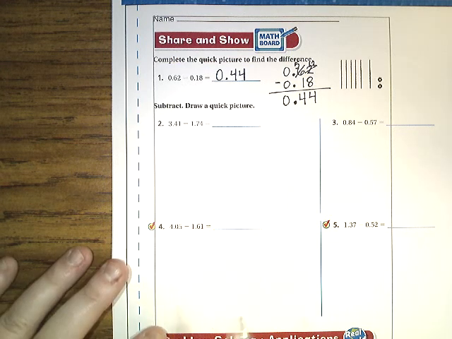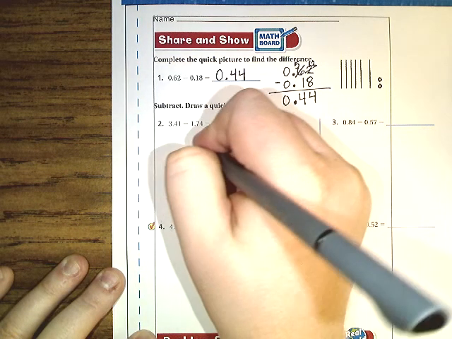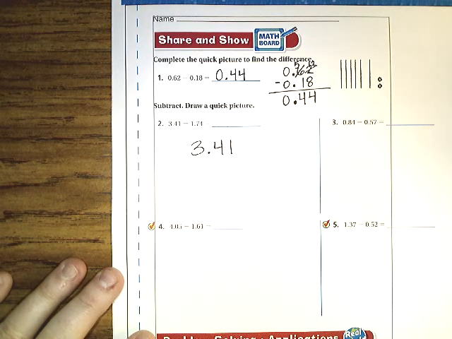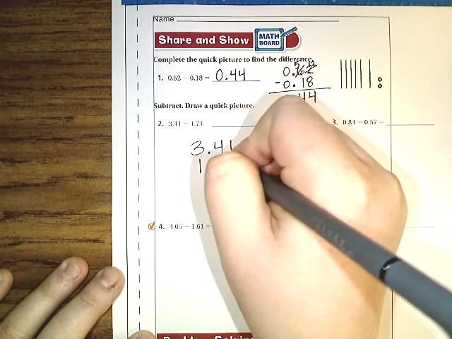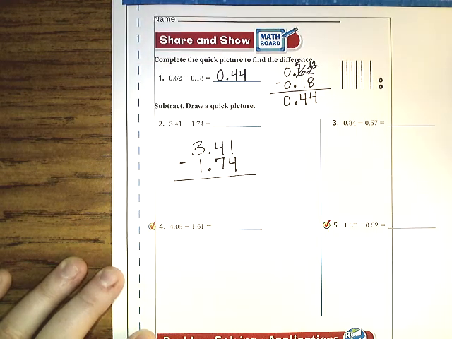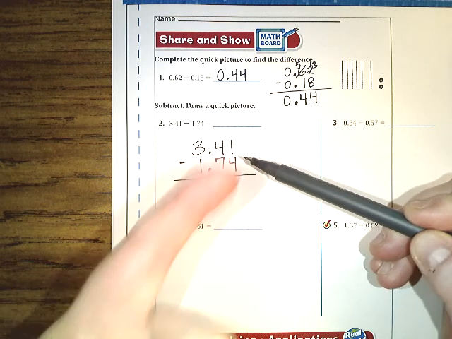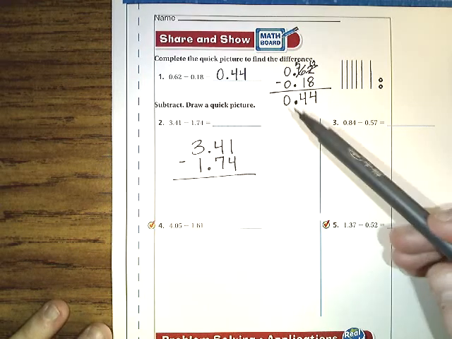First thing we do, put the big number on top, which is 3 and 41 hundredths, and we put our little number on the bottom. One thing we keep in mind when we do this is we line up our decimal points. 1.74. Line up those decimal points. We are doing subtraction. 1 cannot take away 4. If I have one thing, do you see 4? No. So it cannot take away. We have to borrow from our neighbor.